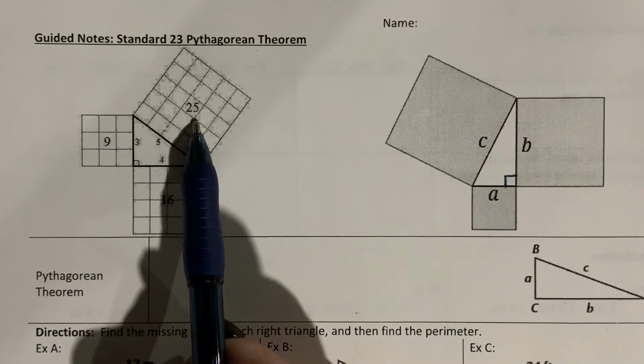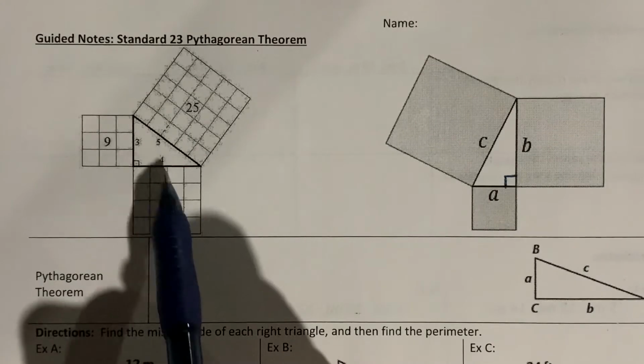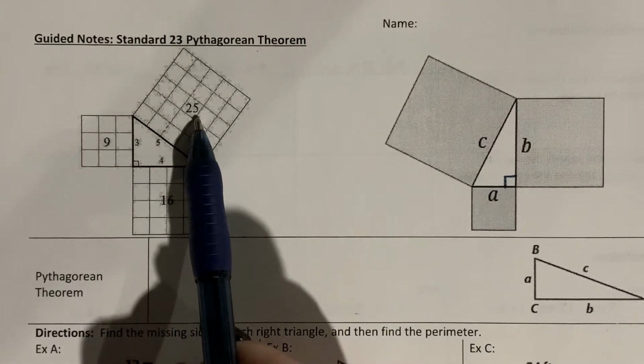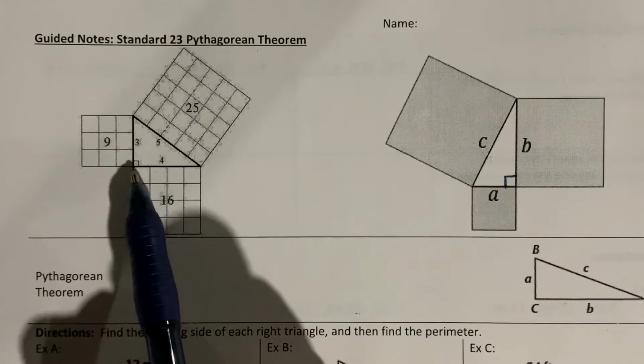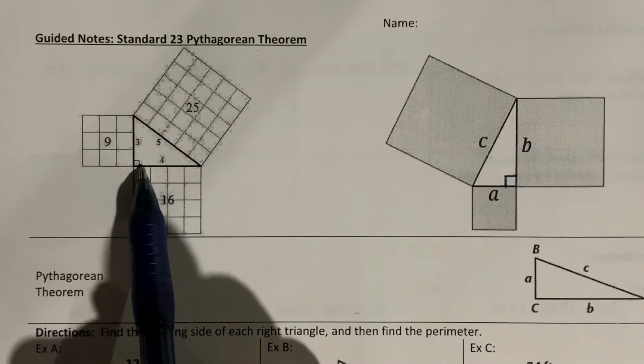And that's exactly what the Pythagorean theorem tells us. It tells us that the sum of the 2 smaller squares equals the big square. And we'll talk about how you know the 2 smaller squares and how this right angle comes in and some terminology here in just a moment.